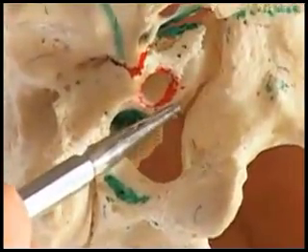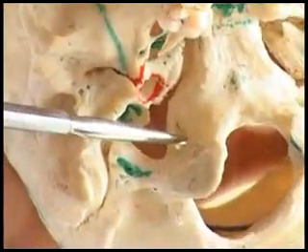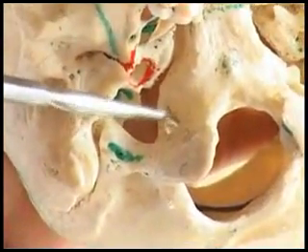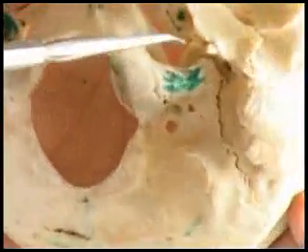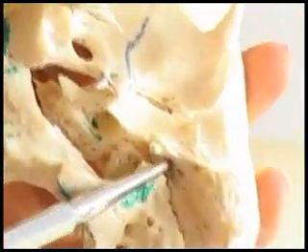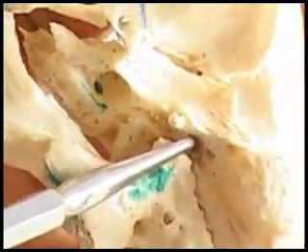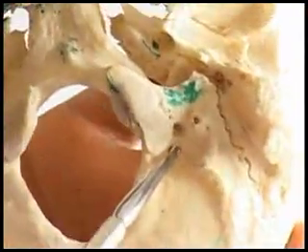The anterior condylar canal is there, which gives passage to the 12th nerve. A very important foramen is the stylomastoid foramen, which gives exit to the 7th cranial nerve, and on a more posterior plane is the posterior condylar canal, which gives passage to an emissary vein.